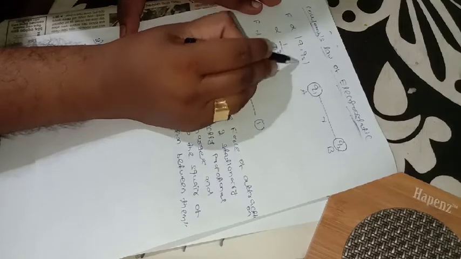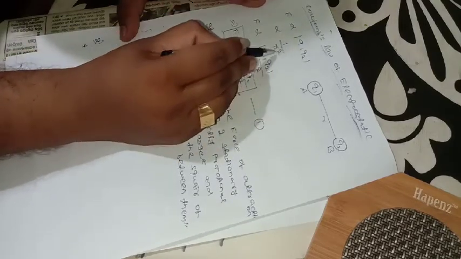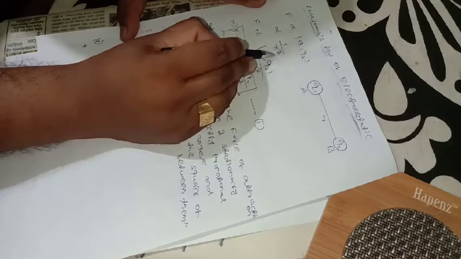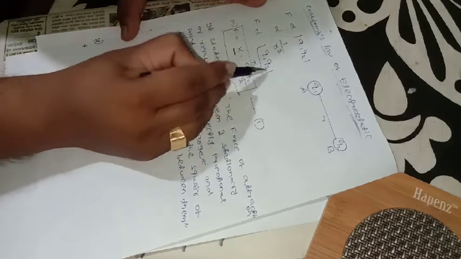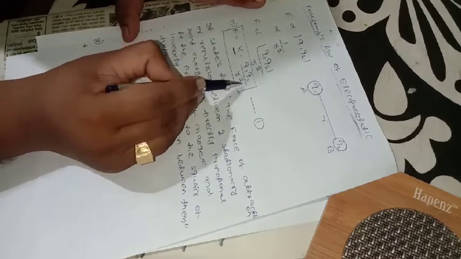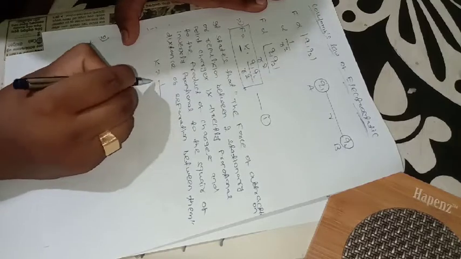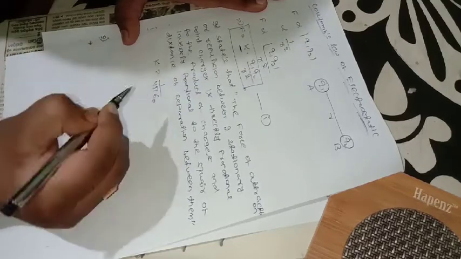So I can say F is directly proportional to the magnitude of the product of two charges and inversely proportional to the square of distance of separation between them. Then F is proportional to Q1 Q2 by r square. So F is equal to K Q1 Q2 by r square, where K is equal to 1 by 4 pi epsilon 0.